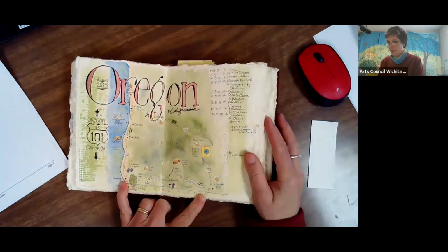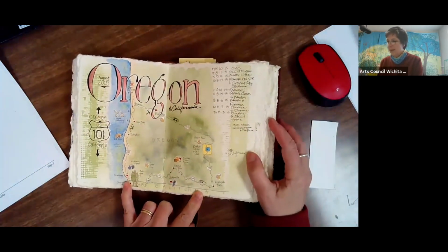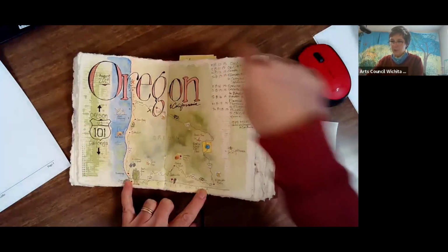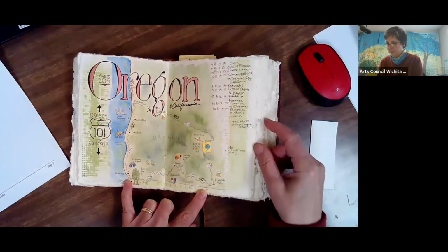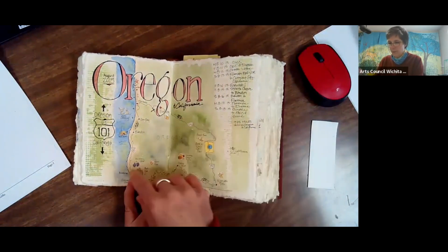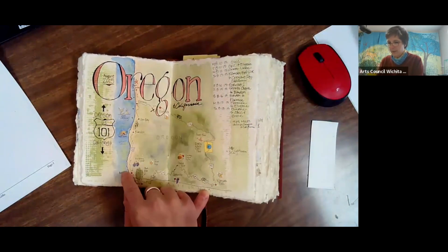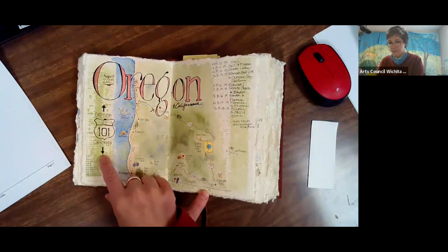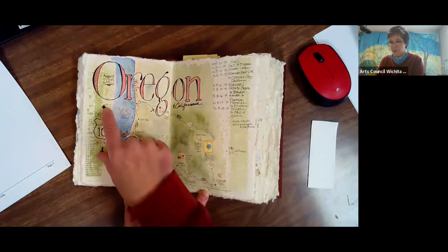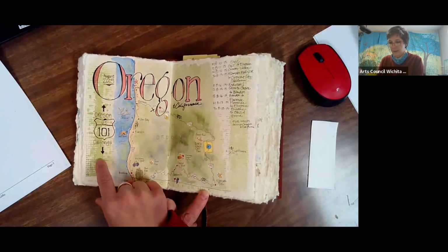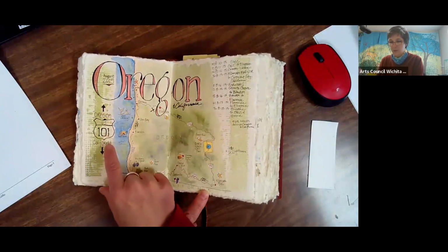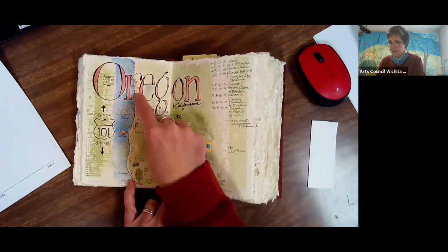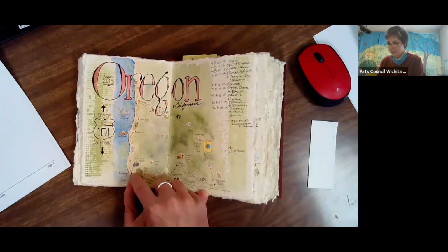Okay, so this one was in Oregon. And I don't have a border on it, but the page serves as the border on this one. And this one, I've got water from the ocean. I've got land. This is my compass rose on this one. And it shows north and south. And that's also the road sign for this highway right here that we took up and down the coast.